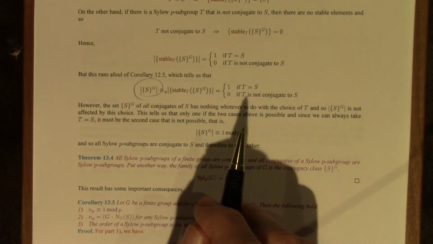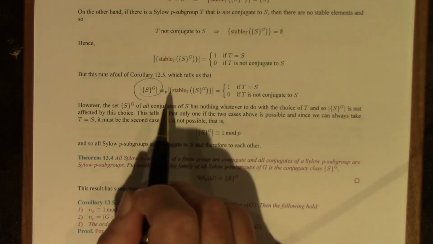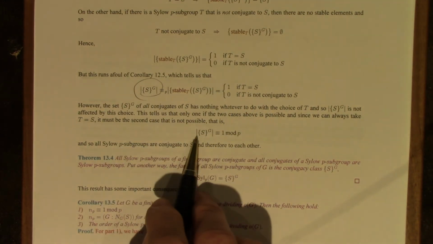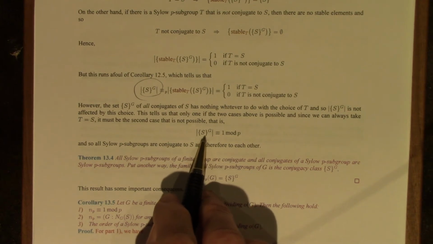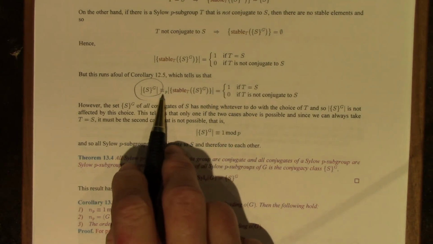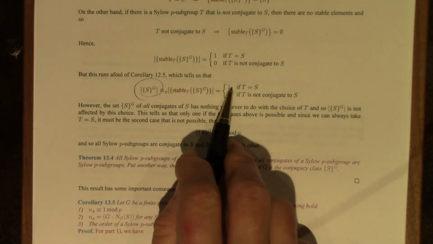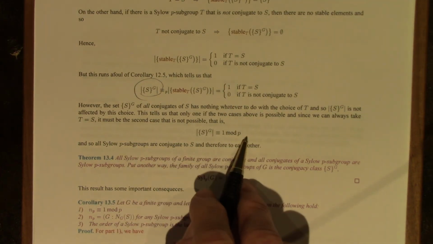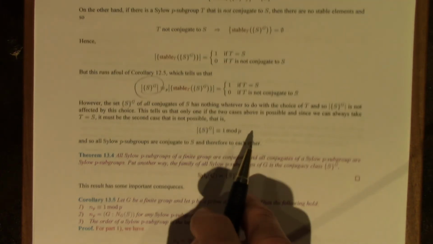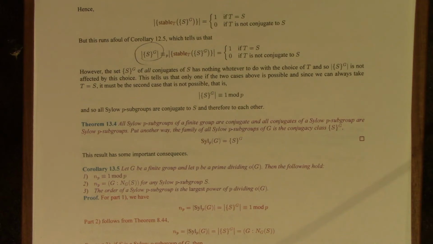So we get actually two things out of this. First, the size of the conjugacy class of S is congruent mod P to 1. This will be useful. Also, all Sylow subgroups are conjugate to S, and therefore to each other, because conjugacy is an equivalence relationship.